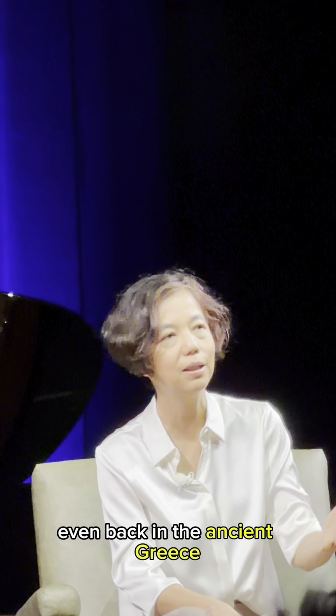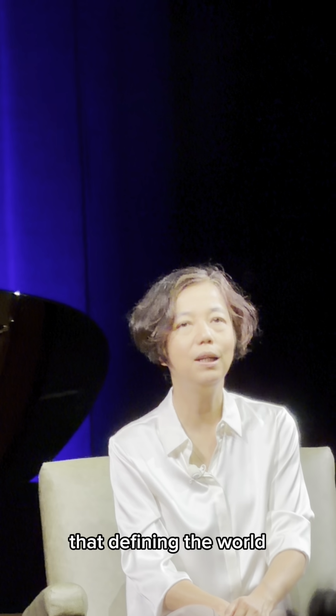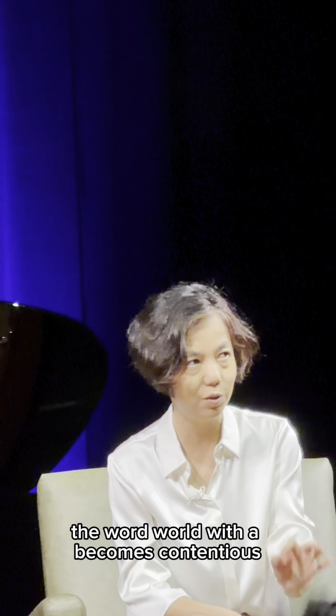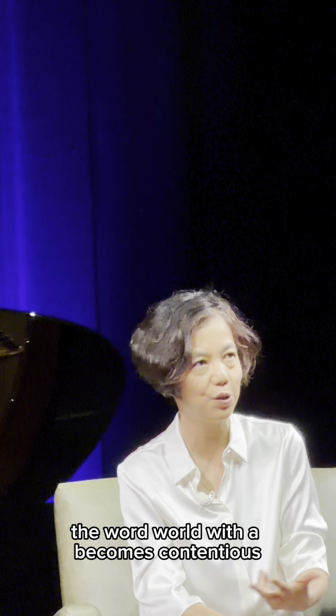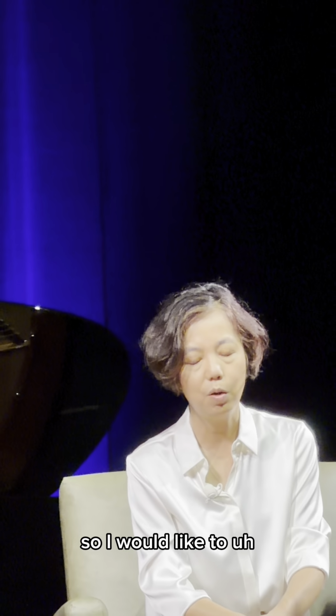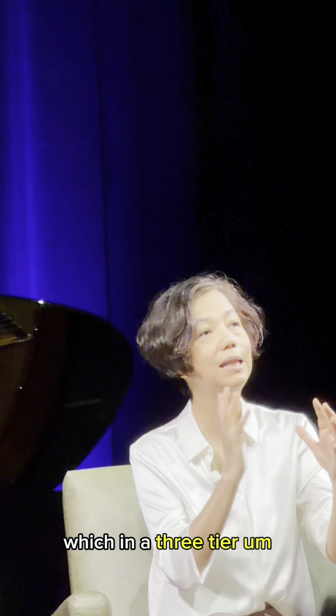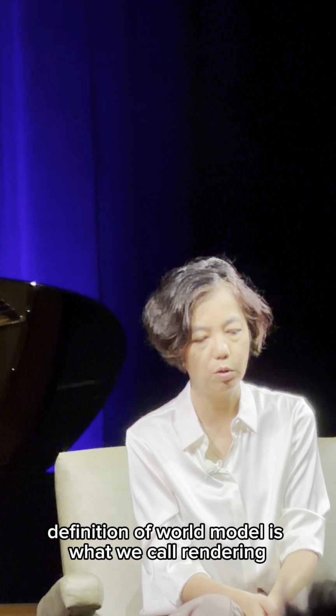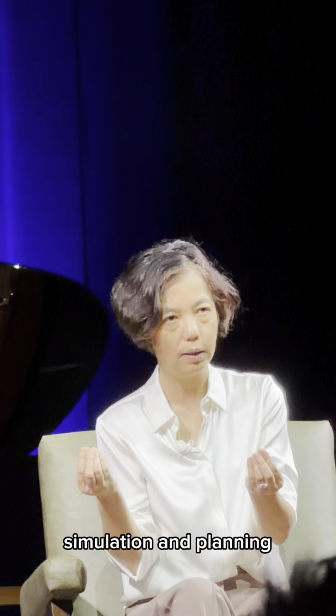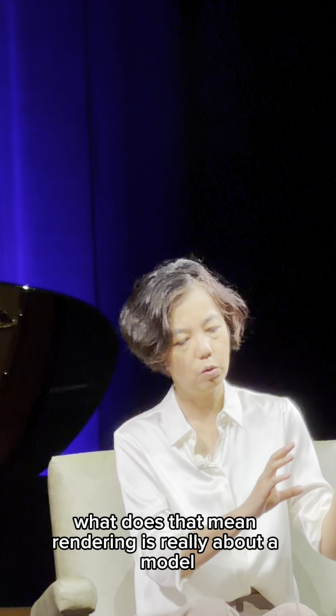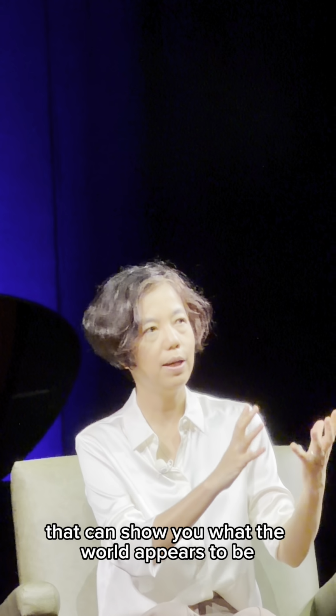In fact, in my tech blog, I alluded to even back in ancient Greece that defining the world, the word world, becomes contentious. Which elements? What does it mean? So I would like to look at it in a functional taxonomy way, which is a three-tier definition of world model that we call rendering, simulation, and planning. What does that mean? Rendering is really about a model that can show you what the world appears to be.